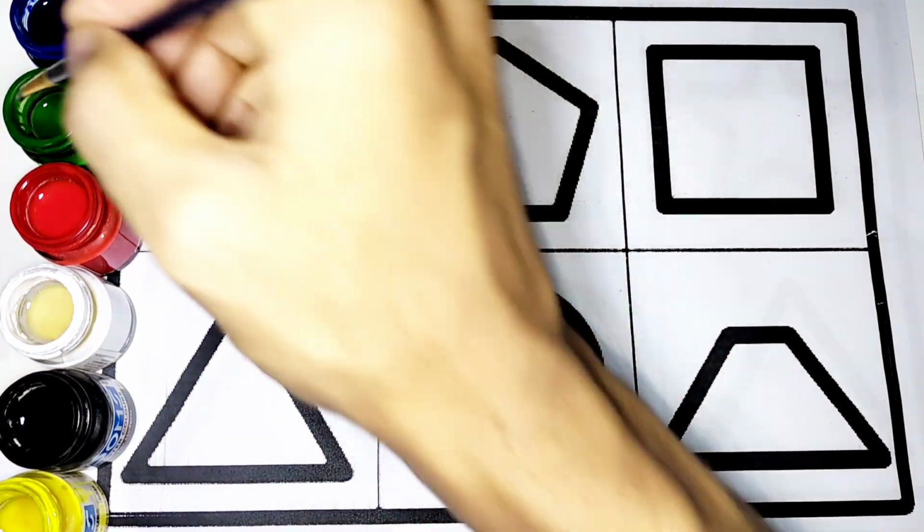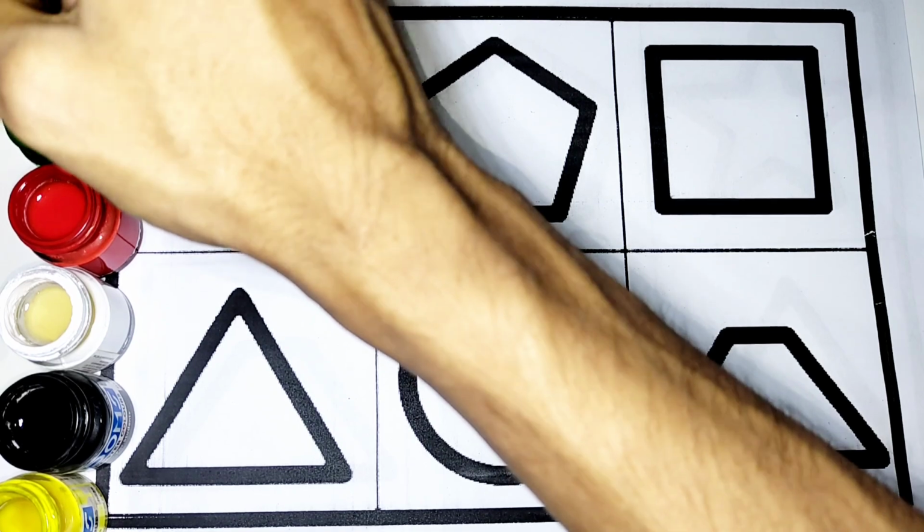Kids, now we are using the color of green. Now we mixing green color.